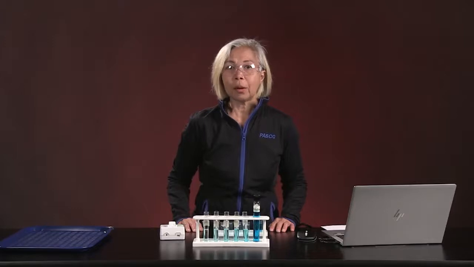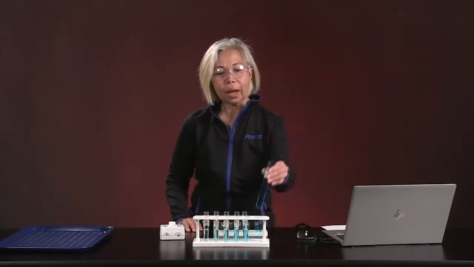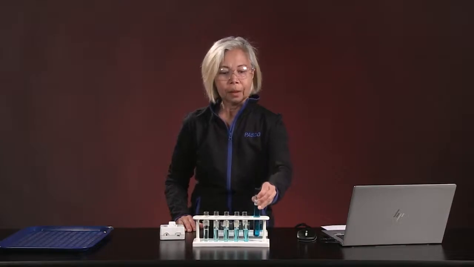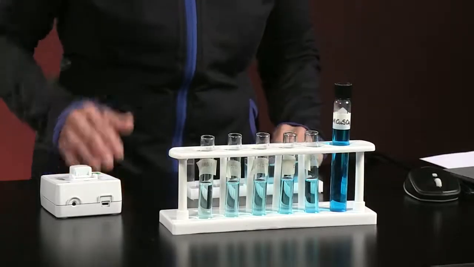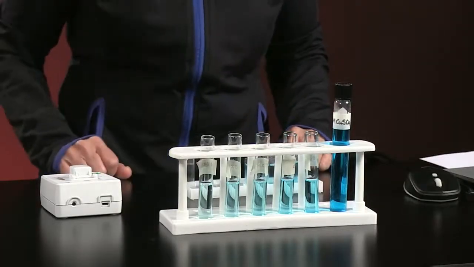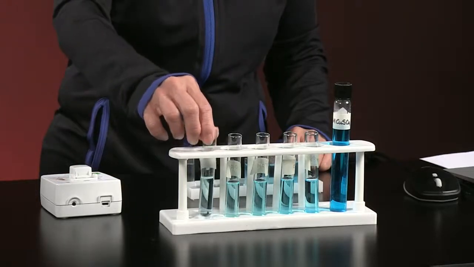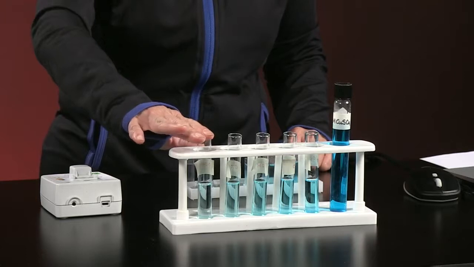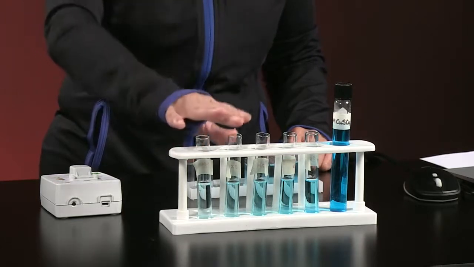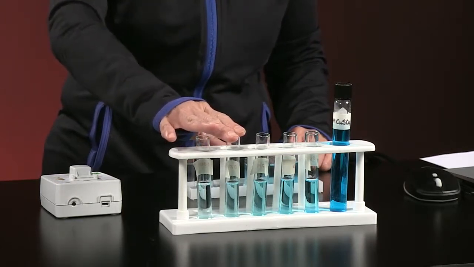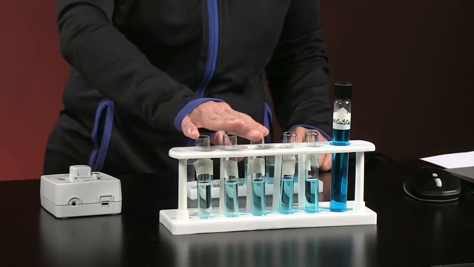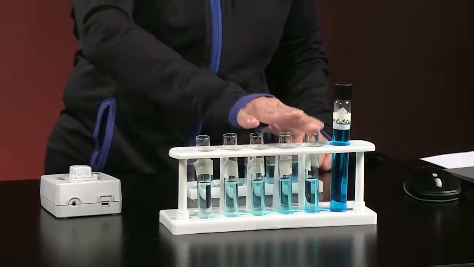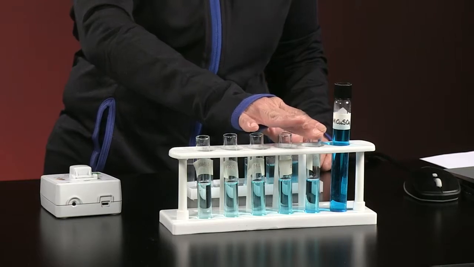To set up this experiment, we start with a 1 molar solution of copper 2 sulfate, and we use the solution to make a number of serial dilutions. The dilutions that we're going to be using for today's lab are 0.04 molar, 0.08 molar, 0.12 molar, 0.16 molar, and finally 0.2 molar.